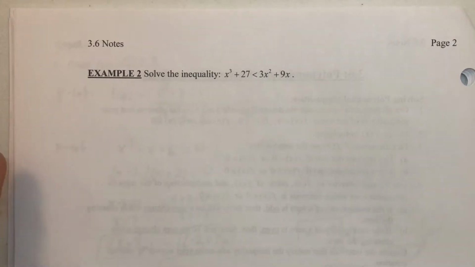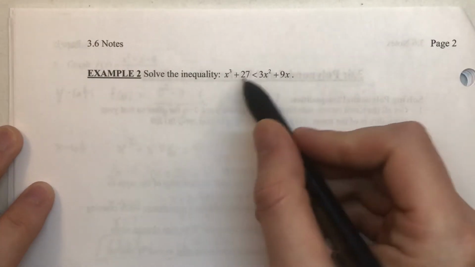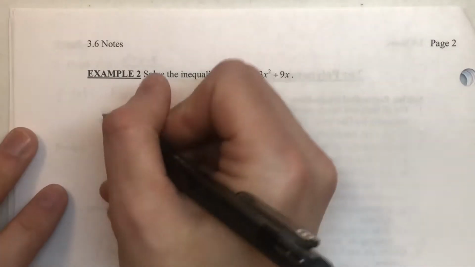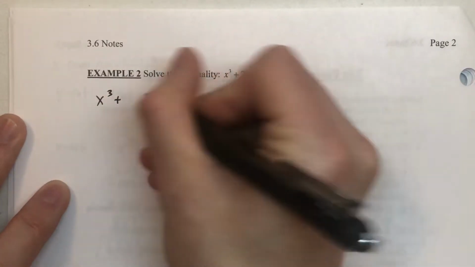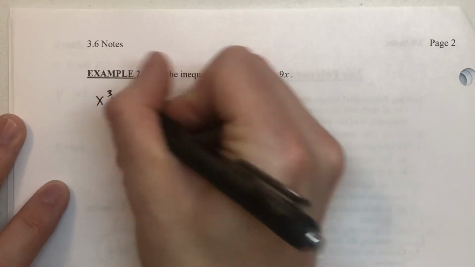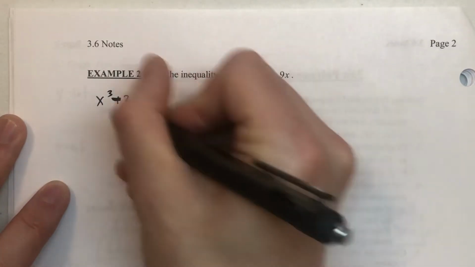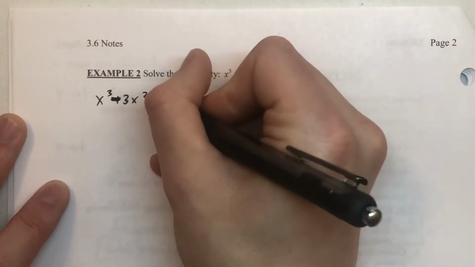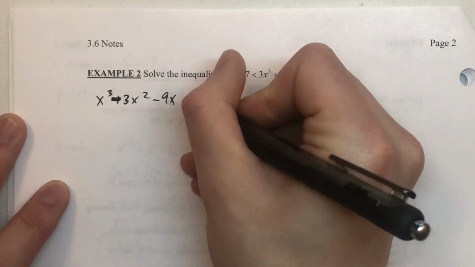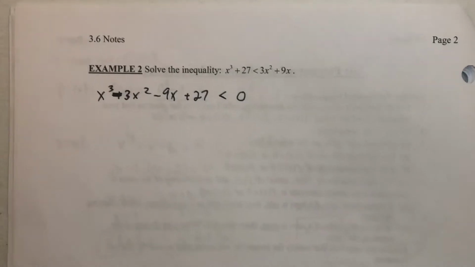All right, for example 2, same thing, polynomial inequality. First thing we'll do is, as I mentioned, make sure you get everything over to one side because we need to be comparing a polynomial function to 0. So I'm going to subtract the 3x squared over, and subtracting the 9x as well, and then the 27. So now we've got our polynomial compared to 0.